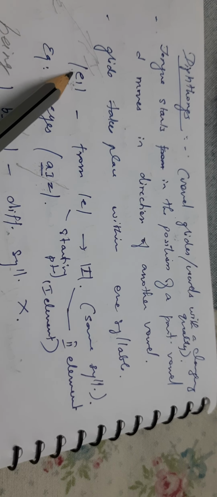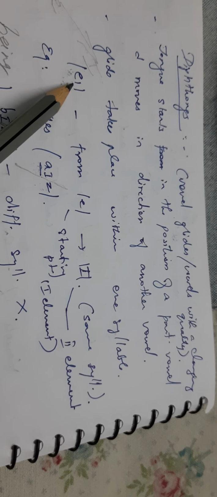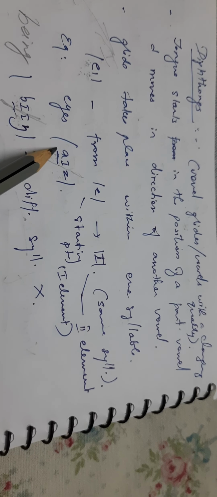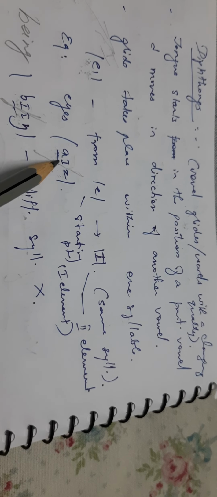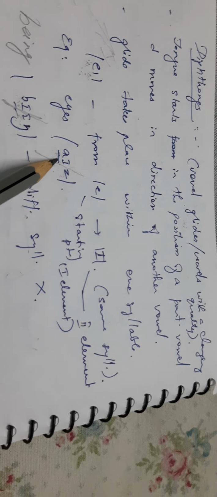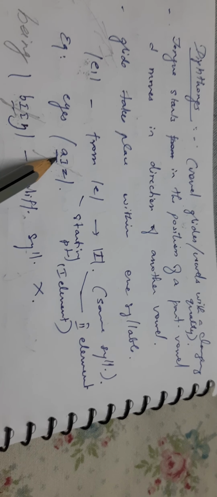So in this example, A is the first element and E is the second element. And in the diphthong here, A is the first element and E is the second element. So you will be having two elements in a diphthong. The first element is the starting point and the second element is the ending point.